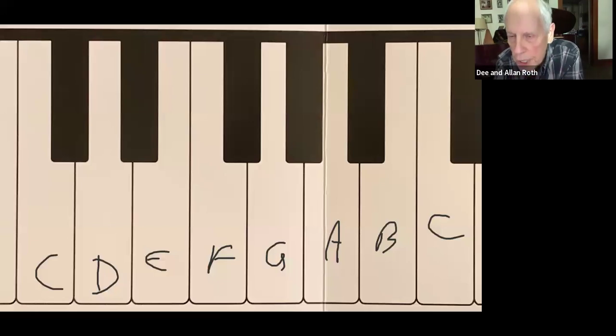It's a major second. E and F are a minor second. They're right next to each other. There's no note in the middle. So that's a minor second. Are we good? We're good about that, right? Are we okay with that?